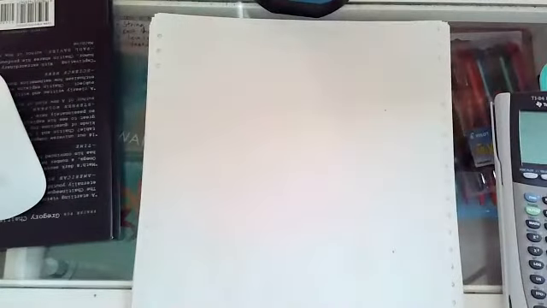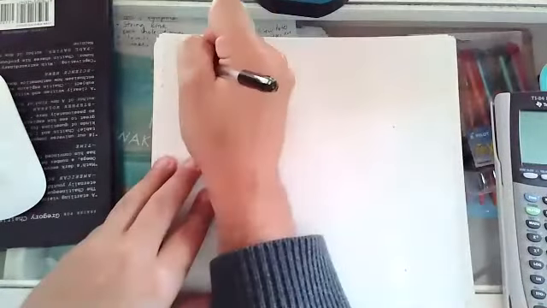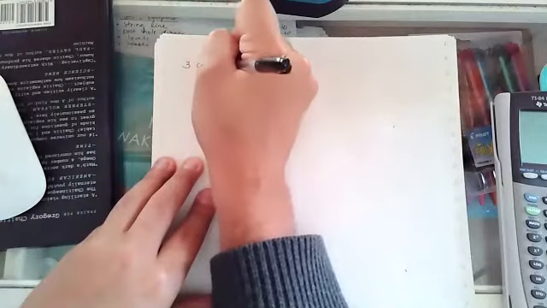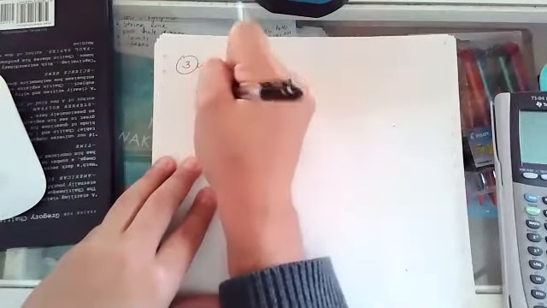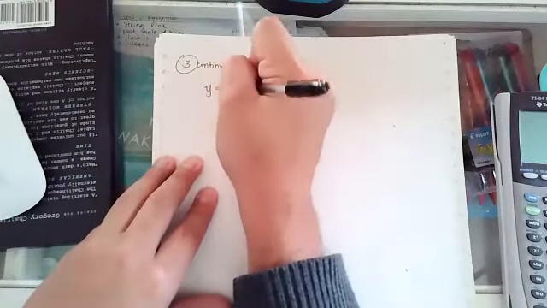Okay, so remember, we're thinking about y is equal to x squared, and we're thinking about y is equal to 3x squared minus 5 simultaneously.